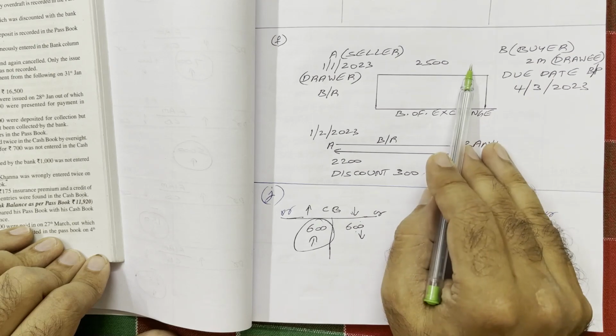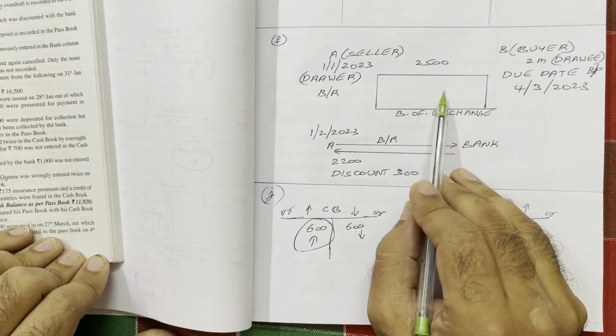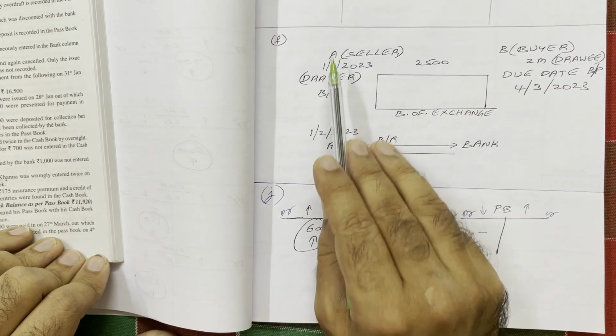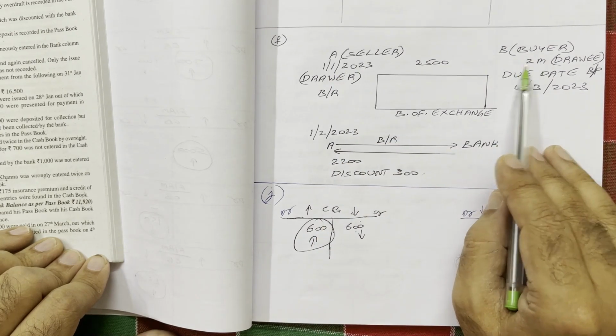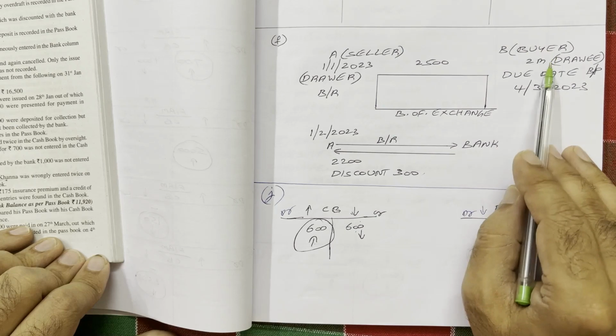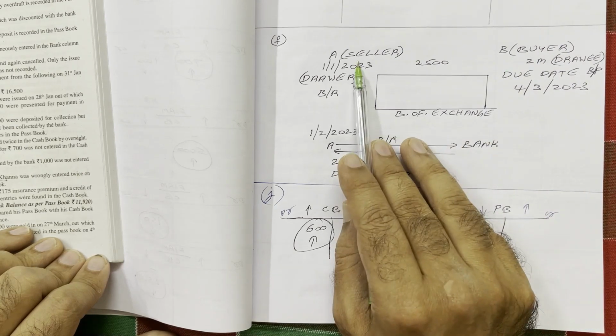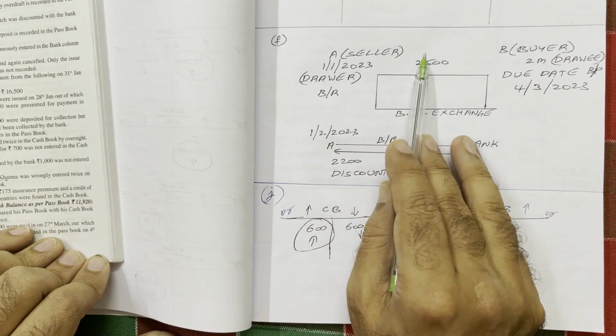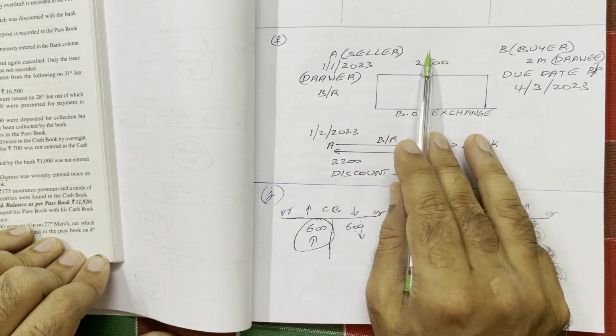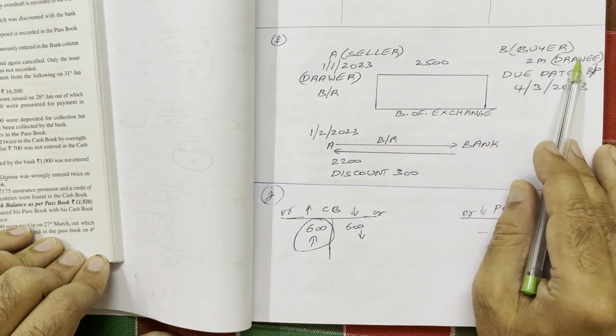Next word is discounting. Discounting means what? See, the bill is prepared on 1st January and the term of the bill is 2 months. So after 2 months, B has to pay the money, no? After 2 months means when? From 1st January to 1st February 1 month, from 1st February to 1st March 2 months.